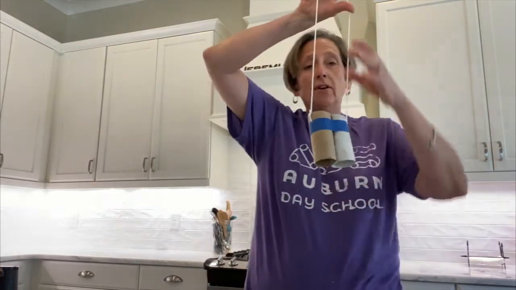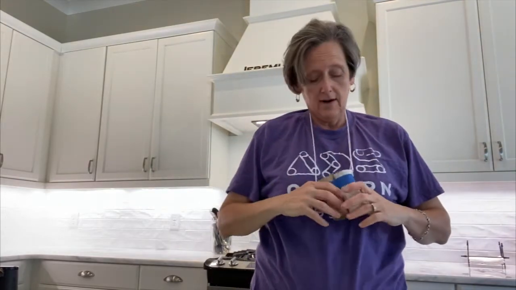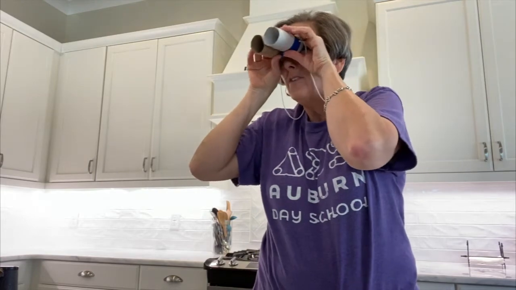Now, mine are not too decorative, but that's okay. I might make another pair later and decorate those. There are my binoculars. They work pretty good. They help me to focus and see things.